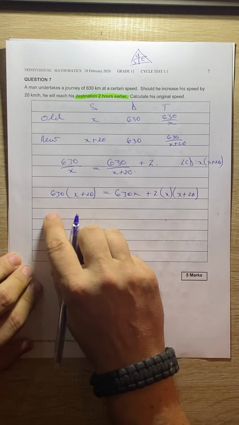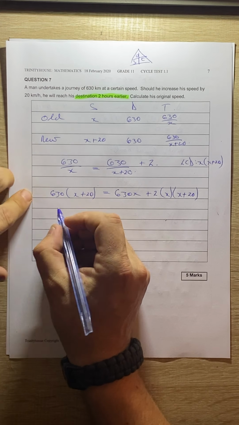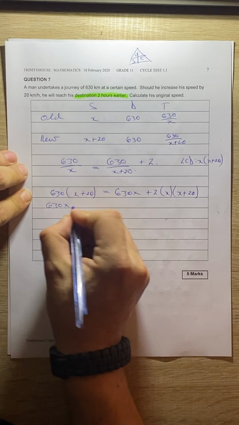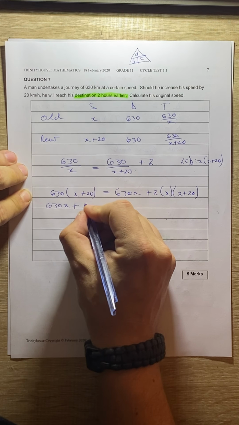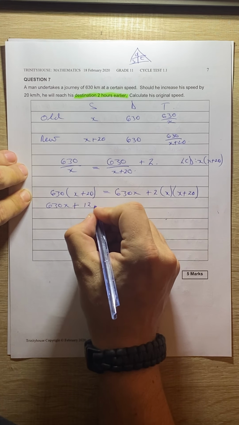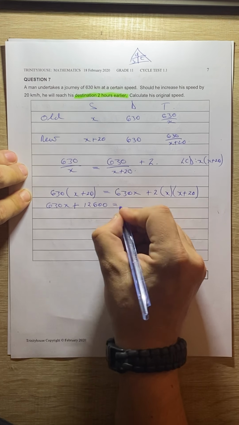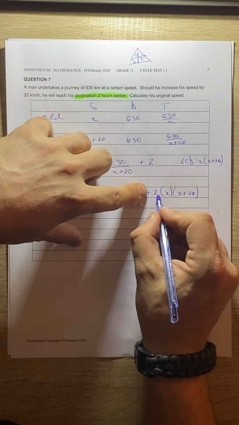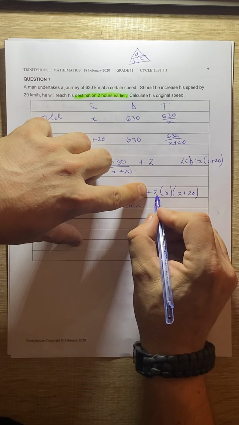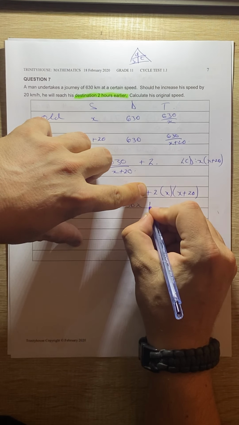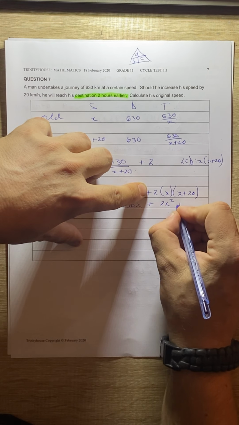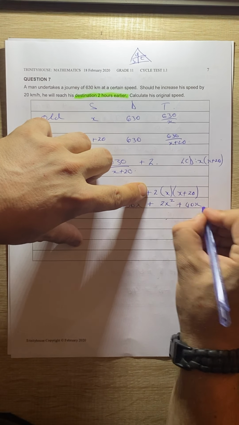Okay, so let's distribute. If I distribute this in here, we get 630X plus 12,600 equals 630X. Over here, this is 2X, so I'm going to distribute that in, and we get plus 2X squared plus 40X.